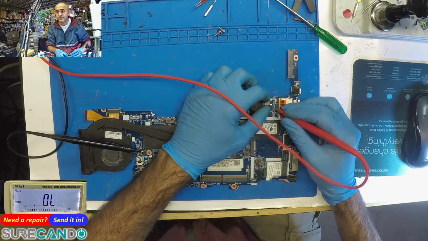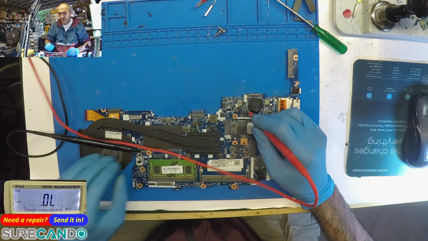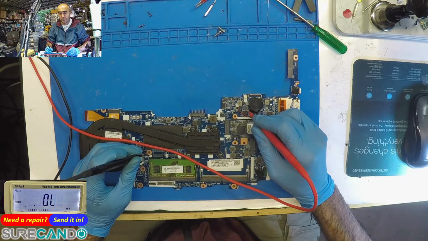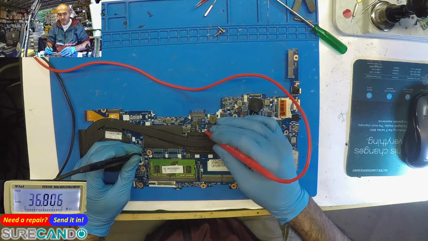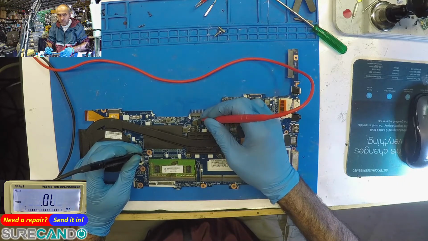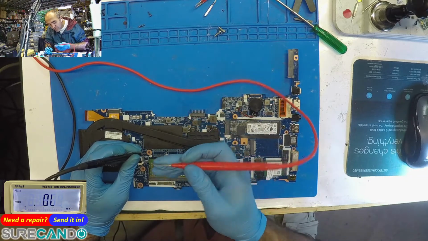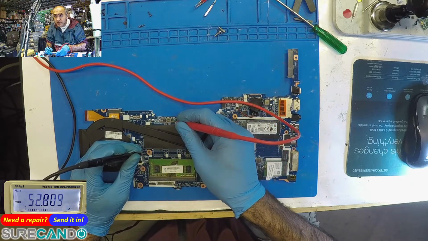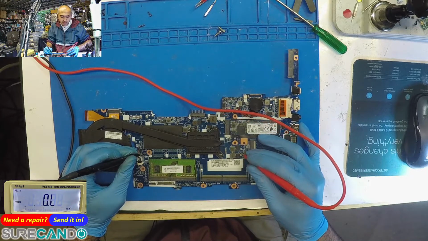Okay. Megaohms. Okay, 30. These two look like, yeah, these are CPU V-core.